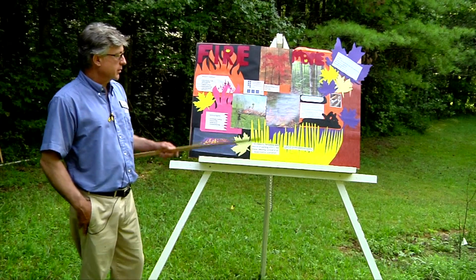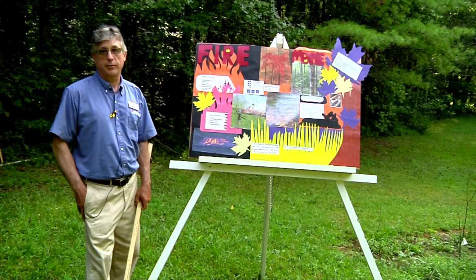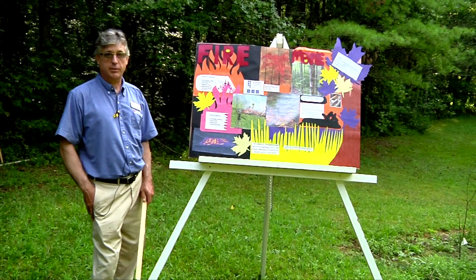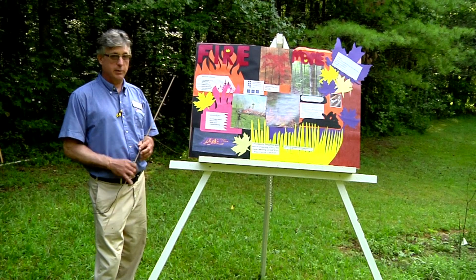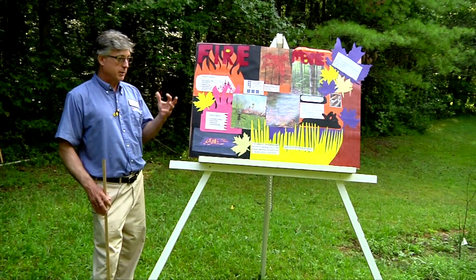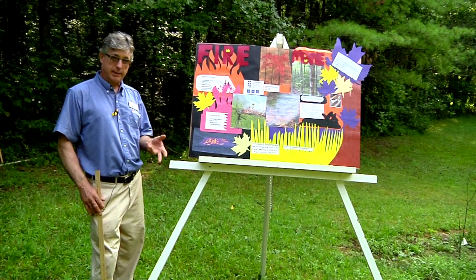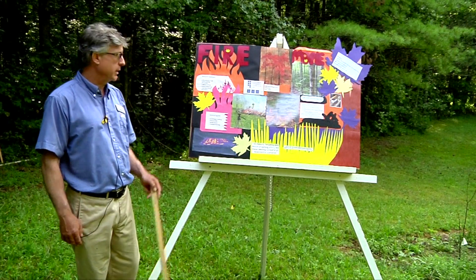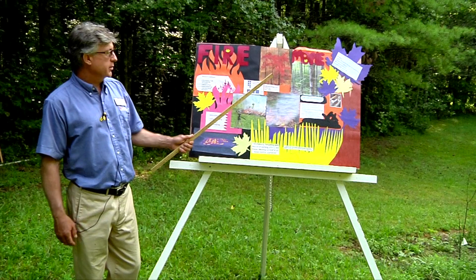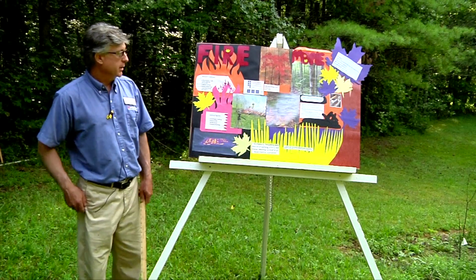Another advantage of red maple is that it sprouts profusely. After a disturbance, such as logging or fire, it sprouts out from the root system and produces many little sprouts that get into the canopy and outcompete adjacent trees that are growing there as well. So these give this tree a lot of advantage.